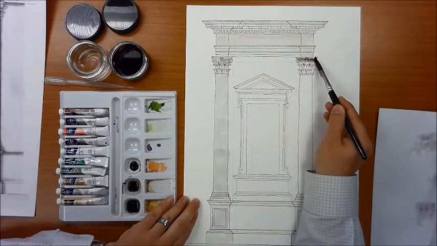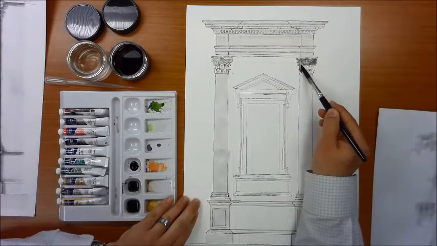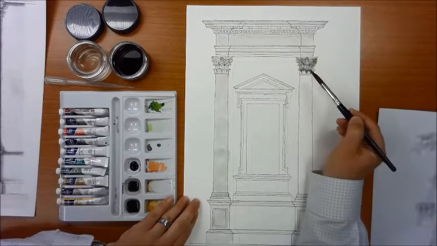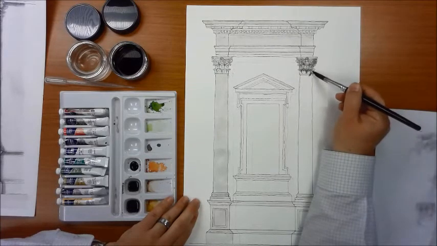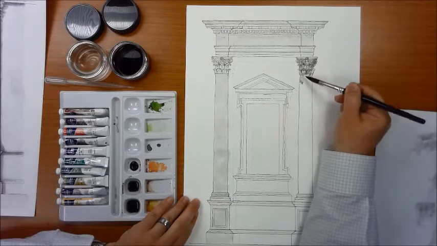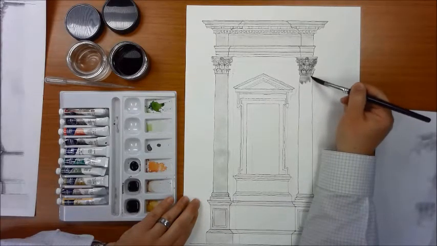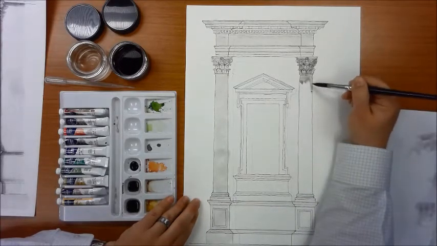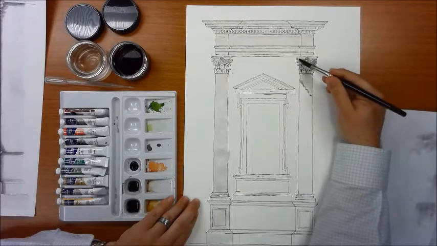Start up here at the top. The column capital. Want to work this wash down.